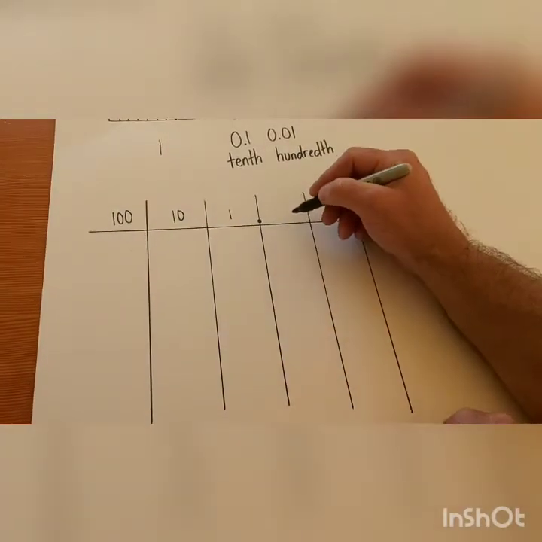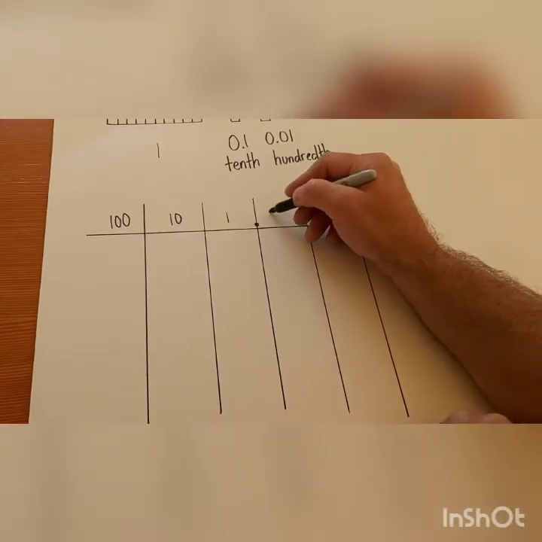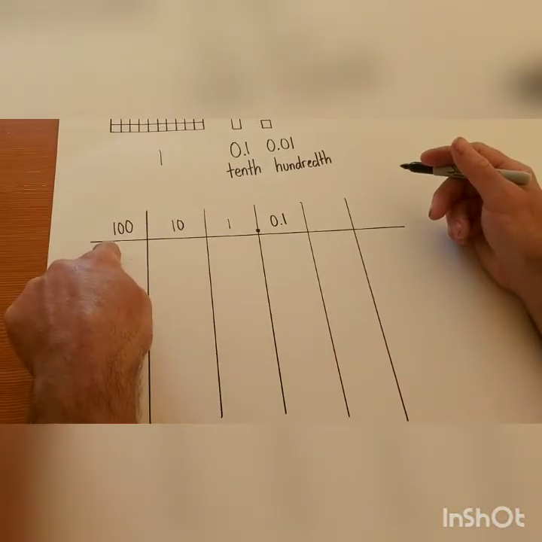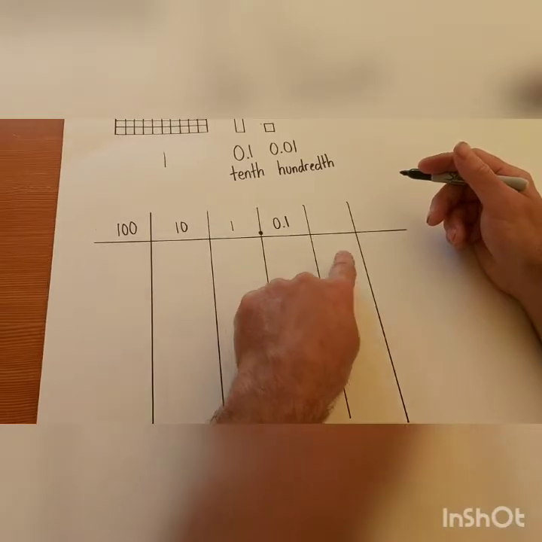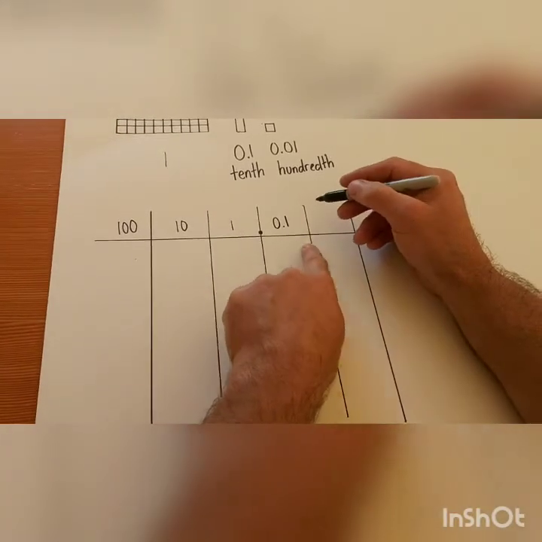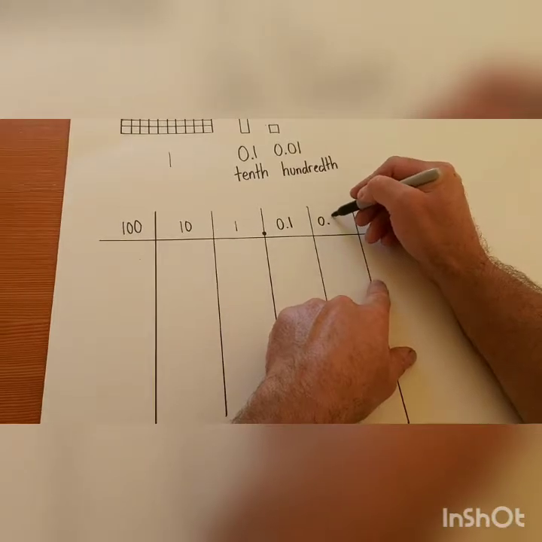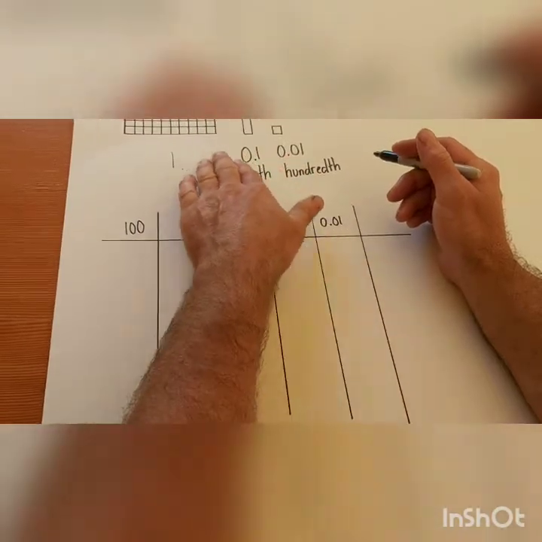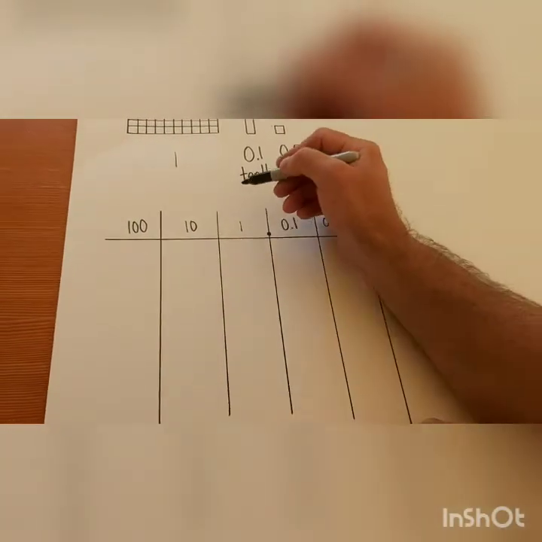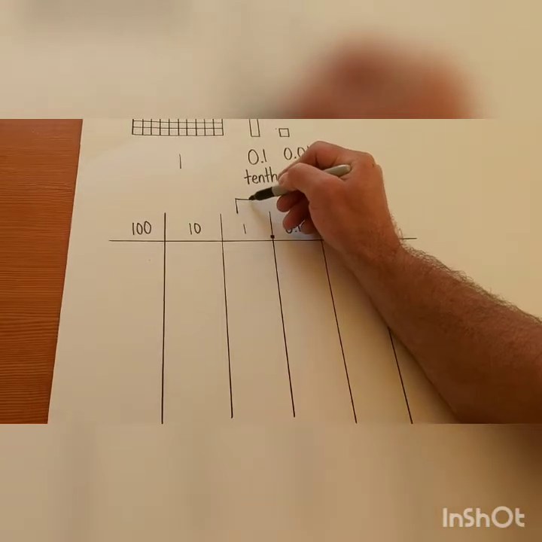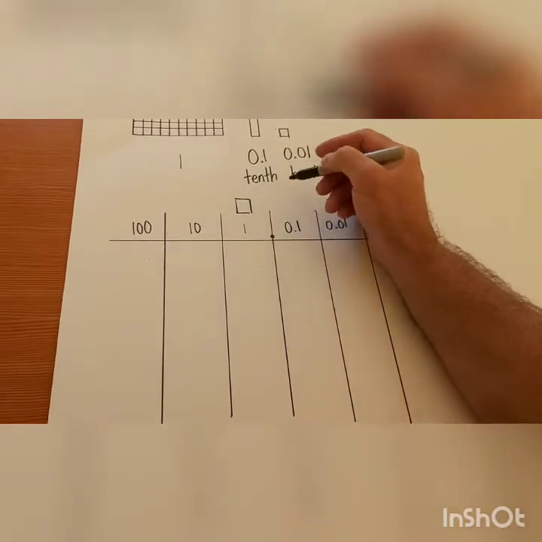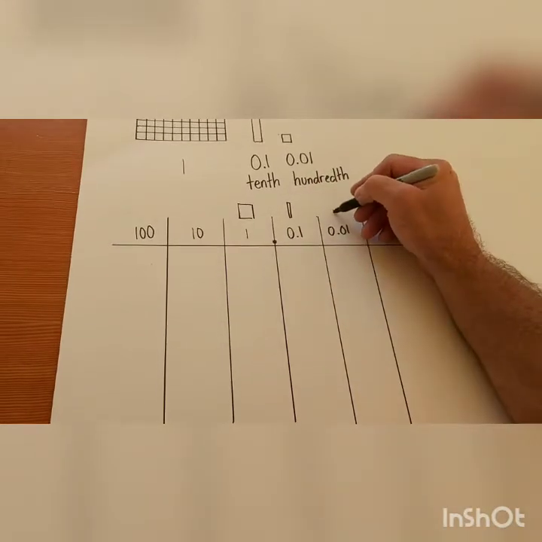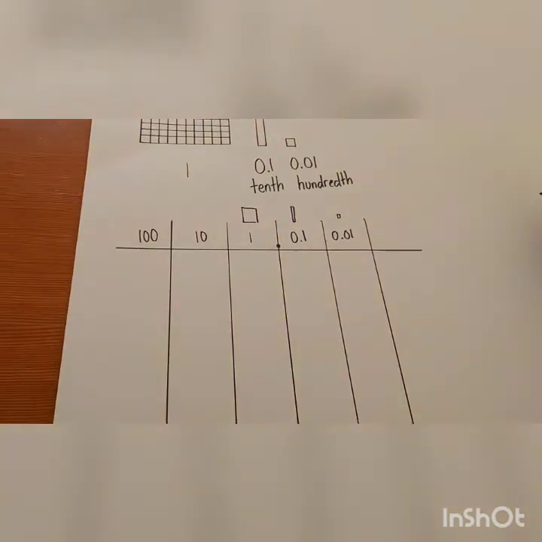My first column to the right of the decimal is my tenths column. And just as these numbers are 10 times bigger than each other, these numbers are 10 times smaller. So after my tenths column, I will have my hundredths column. I'm also going to use the symbols that I introduced earlier in my place value table. So I'll use the plate, which I'll represent with a square like this. I'll use the rod as a symbol as such, and the hundredths will be represented with a small square like this.